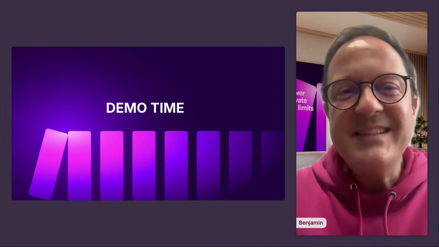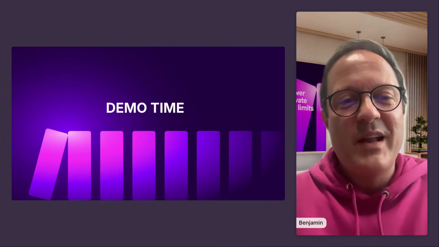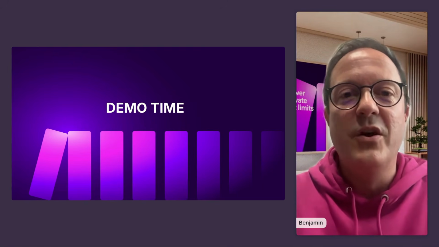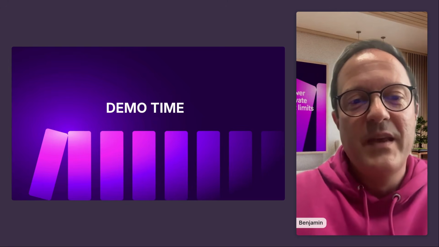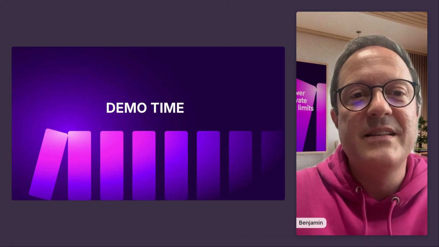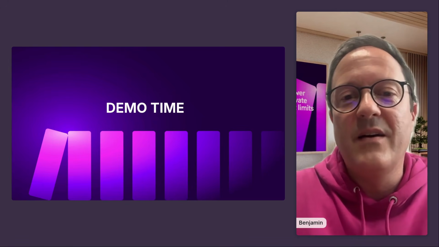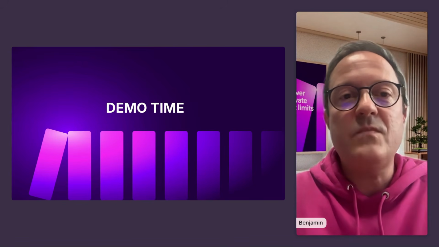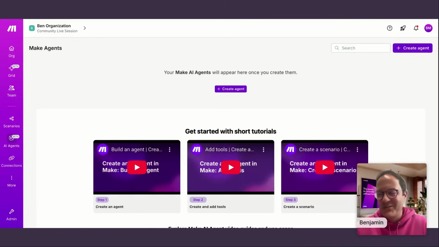So let's jump directly to the demo. So what I will do now, I will share my screen, and I will start showing you a use case that I want to achieve. And let's go to my organization here. Okay. So I will switch between tabs, but I will try and not forget to share each tab individually. So what we want to do is a police detective agent.